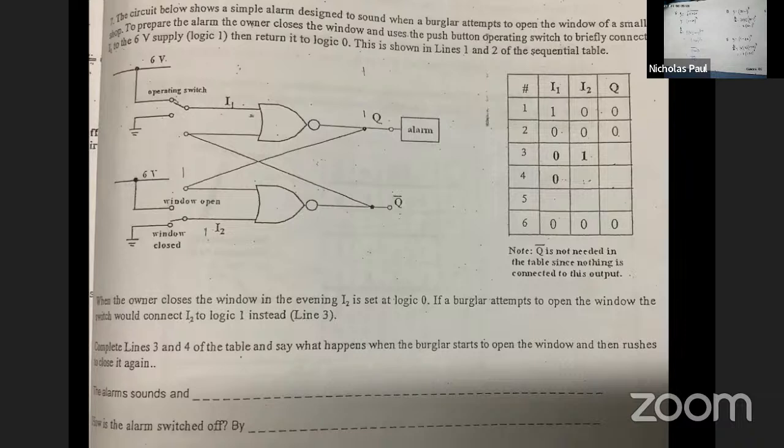6 is like high, right? It's like a 1. And the earth symbol here is like 0. Then return it to logic 0. So the switch is what you're using to go from 1 to 0. This is shown in lines 1 and 2. In line 1, I1 is a 1, then he turns it to a 0. By doing that, he allows Q to be 0. He saves it, so right now the alarm is off.